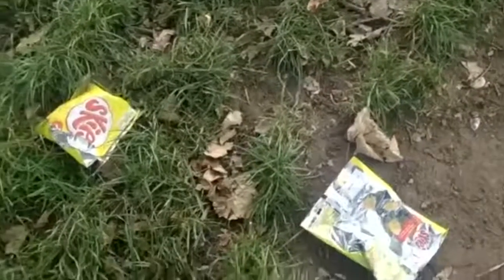I can see 2 packets of crisps there. Now, you might not think that dropping a couple of packets of crisps can cause major problems, but A, it does look really messy, and B, it can.